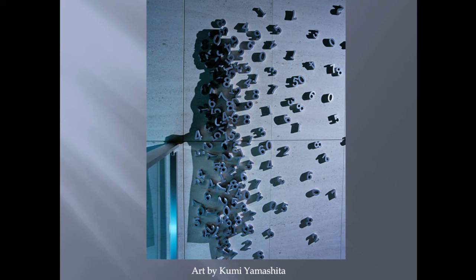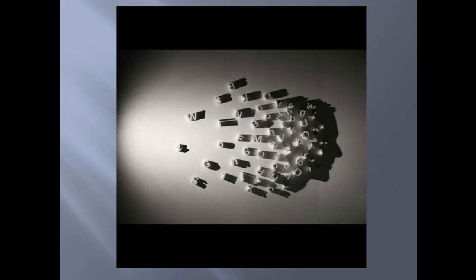Now here's a picture by an artist. They're using the shadow of those letters on the wall. I believe this is in Japan, and it creates this silhouette of a person. The light, I believe, is to the right, and you can see the silhouette to the left. That's kind of interesting. Here's another one. Can you see the face? I would say this is a form of communicating. So what I would like you to do, I want you to start this lab.